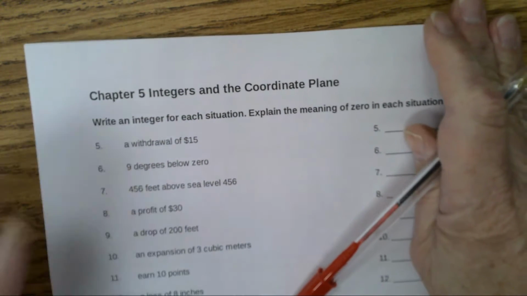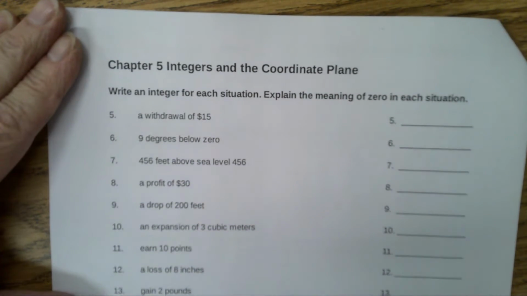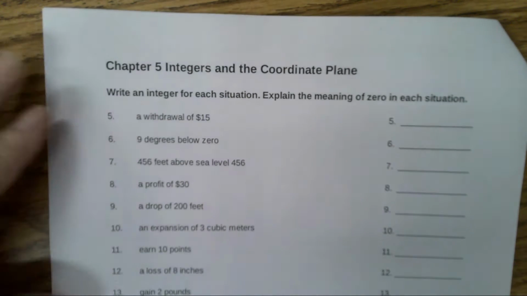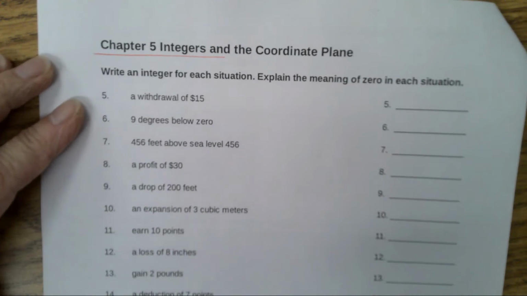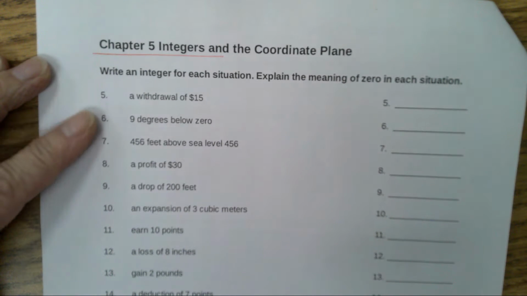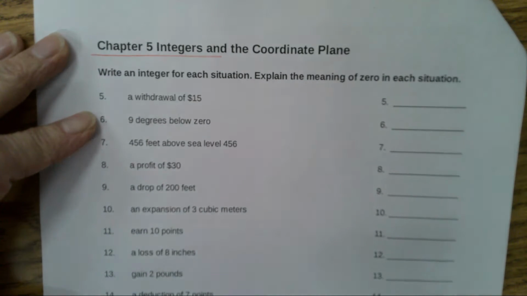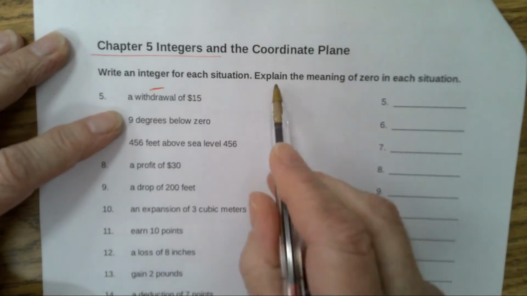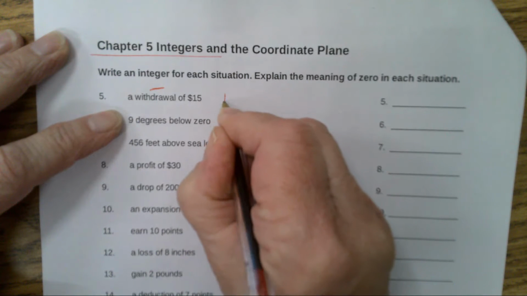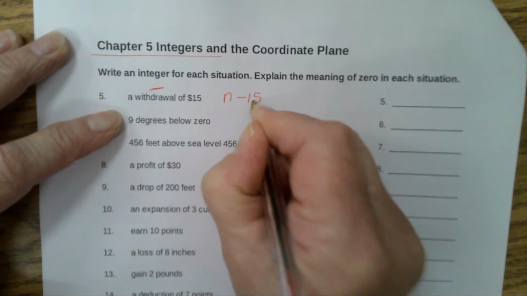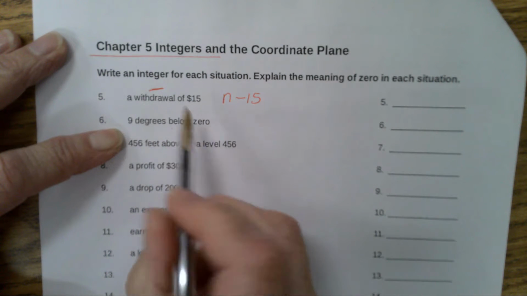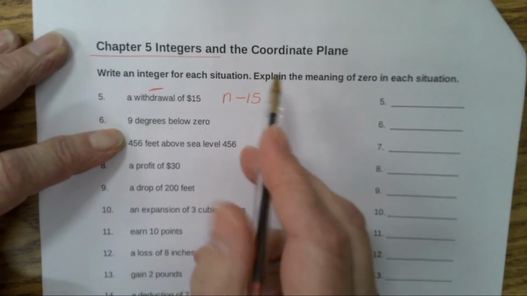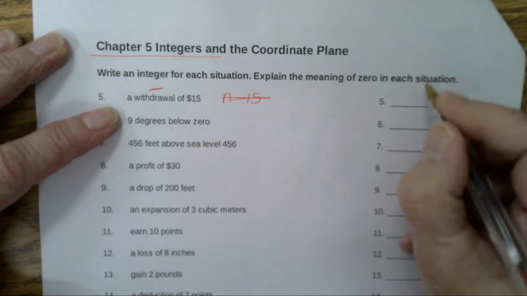In this section here, this reviews chapter 5. So if you didn't know what to do, even after I go over these, you can go to chapter 5, integers and coordinate plane. It says write an integer for each situation. All right, kids, withdraw means you're going to subtract. So we're going to have n minus 15. I'm just going to use the variable n. 9 degrees below. Oh, now these are not expressions, excuse me. They just want an integer to represent a withdrawal of 15.